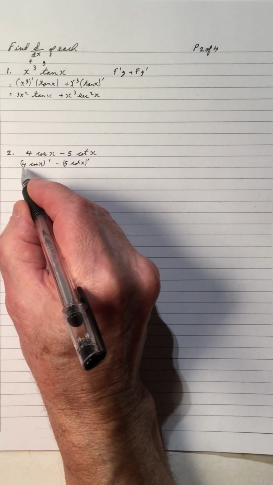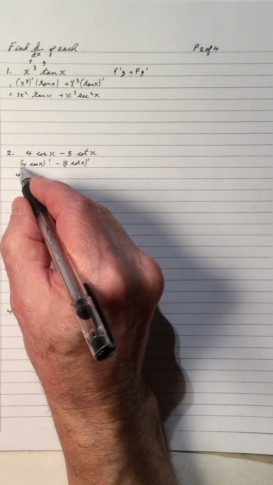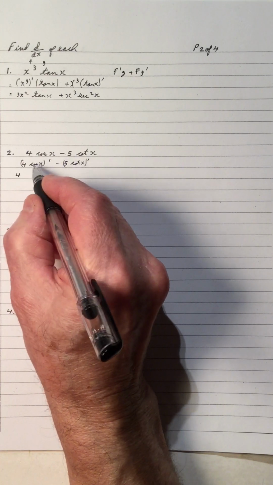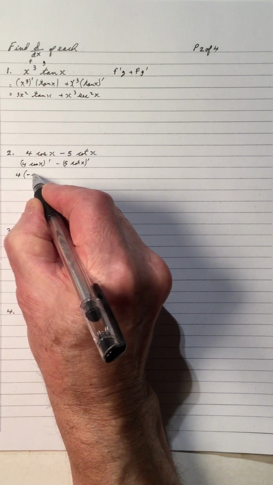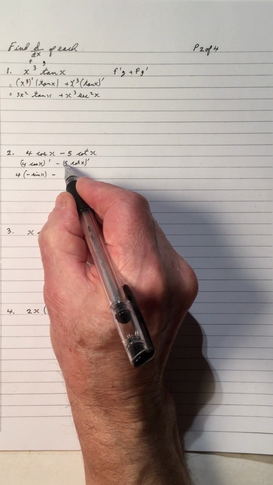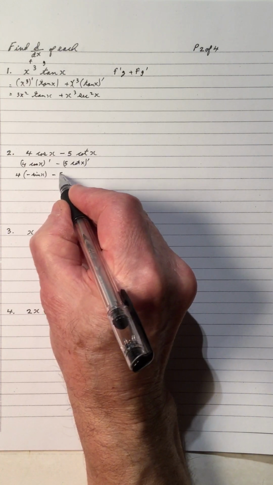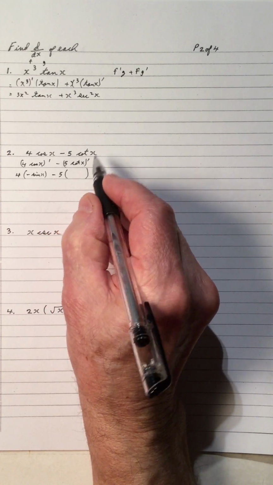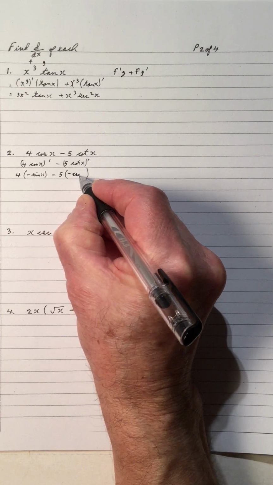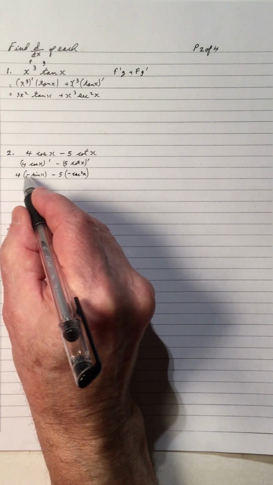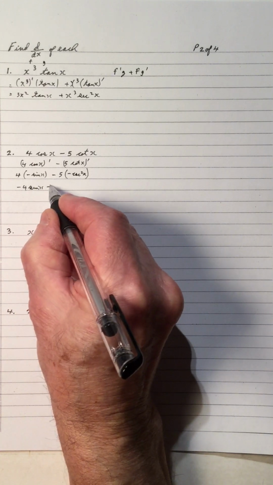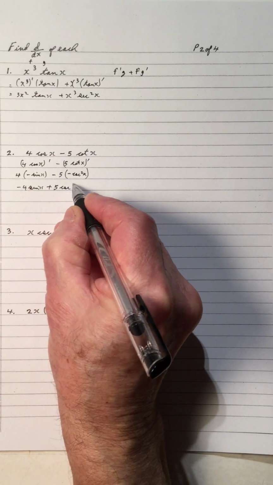And because we have a 4 here, there's 4 times, by the constant rule, the derivative of cos, which is negative sine. And we got negative, so the derivative of 5 times cot x is 5 times the derivative of cot, and the derivative of cot is negative cosecant squared x. So negative 4 sine x, positive 5 cosecant squared x.